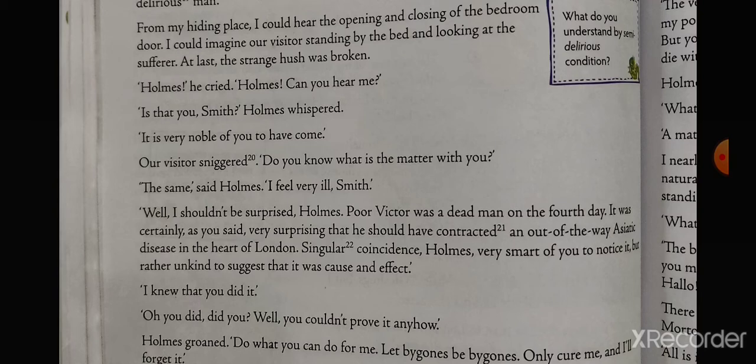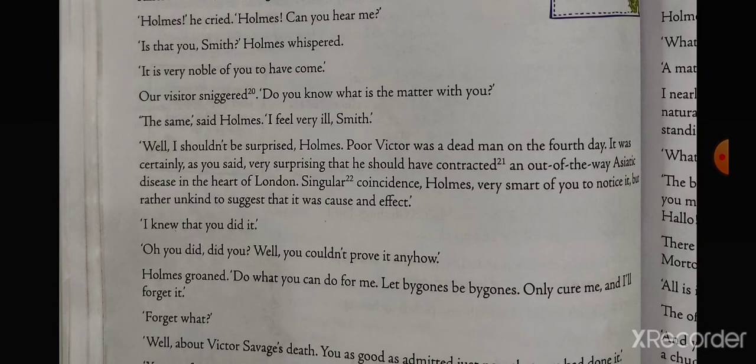I knew that you did it. Oh, you did, did you? Well, you couldn't prove it anyhow. Holmes groaned. Do what you can for me. Let bygones be bygones. Only cure me, and I will forget it.